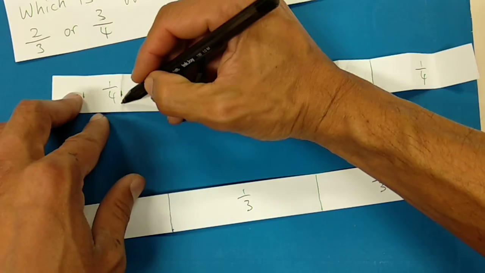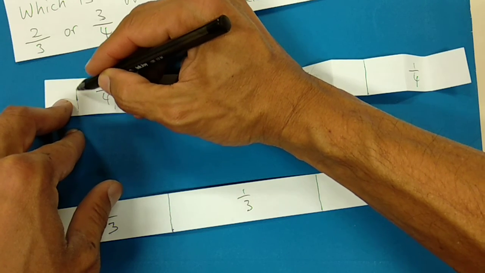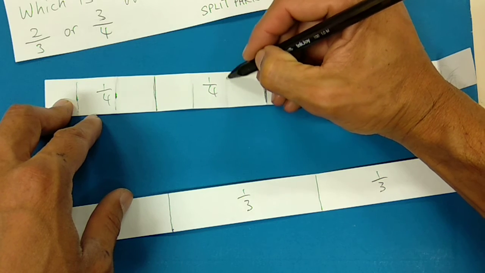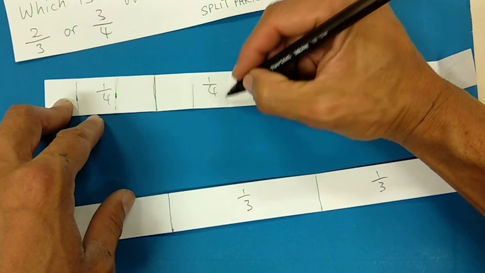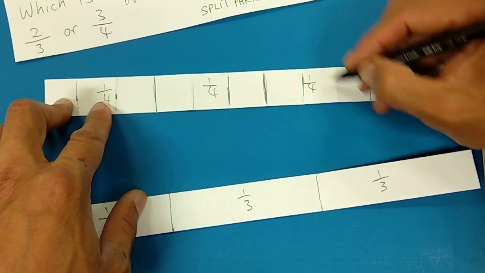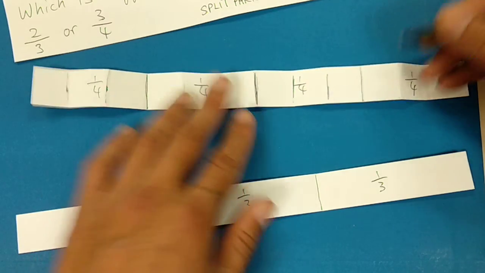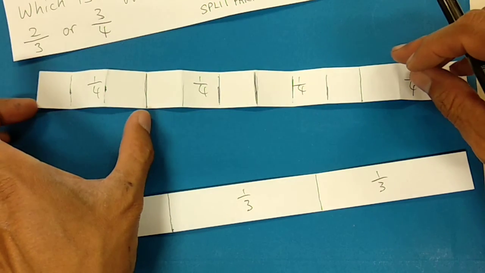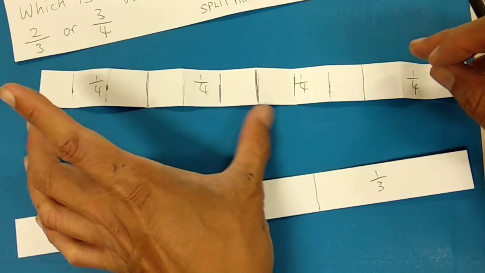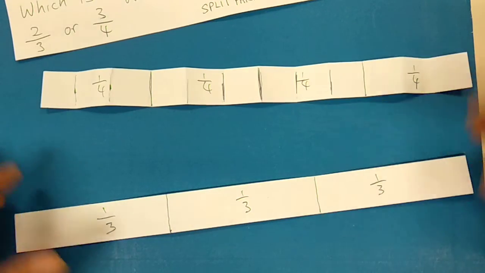I'm just going to delineate the lines better. So 3 out of 12, 6 out of 12, and 9 out of 12.